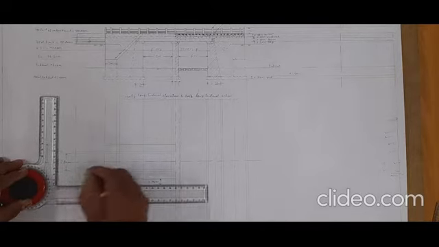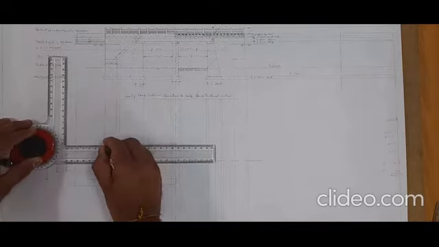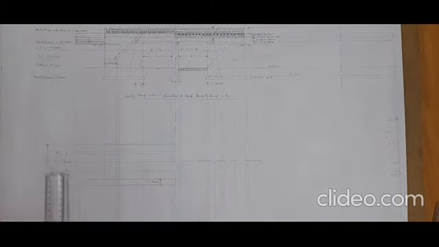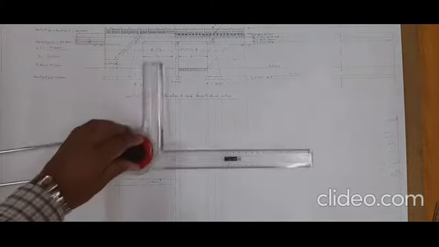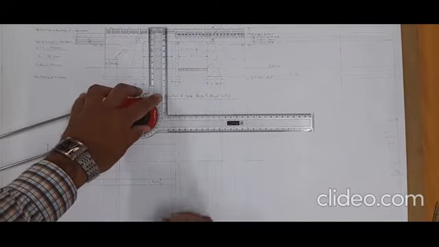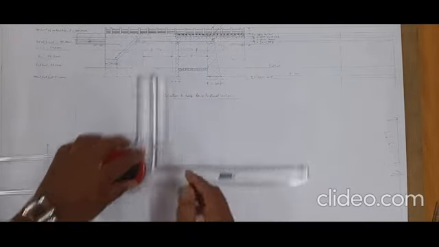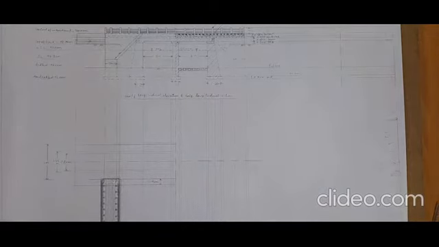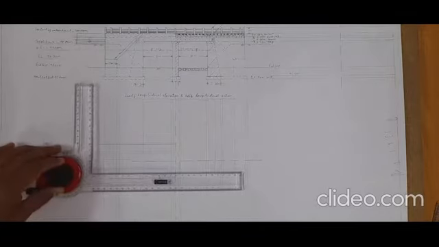This we can extend. Now I have to take the projections of all these also, or else we can make it here only to avoid the confusion. Let us demarcate now the sleepers first.